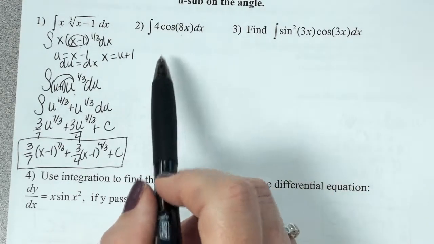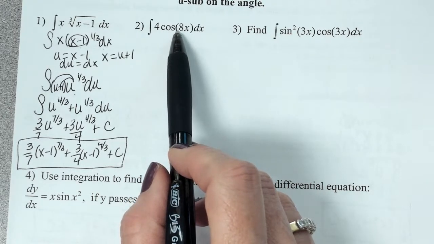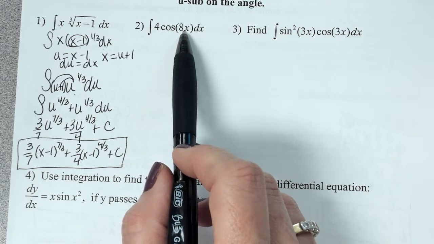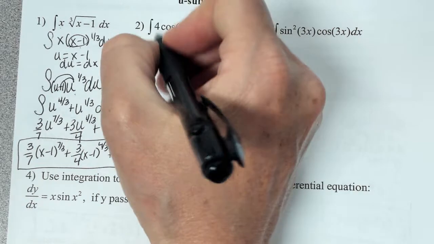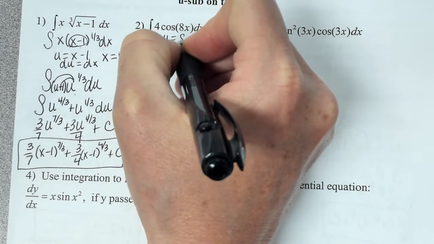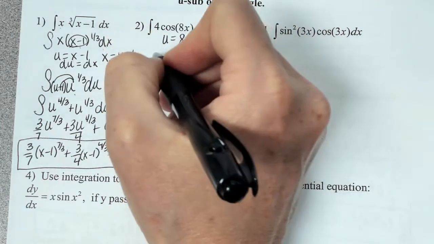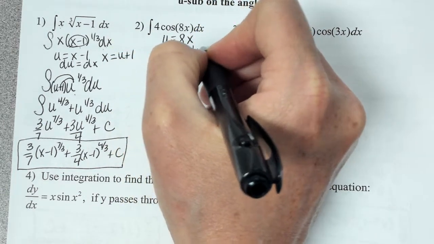All right, on number 2, we're looking at what we've got here, and we have to realize that this angle, like I said, is not just an x. So if the angle is not an x, we're going to have to let u equal 8x. If we take the derivative of that, we get 8 dx.